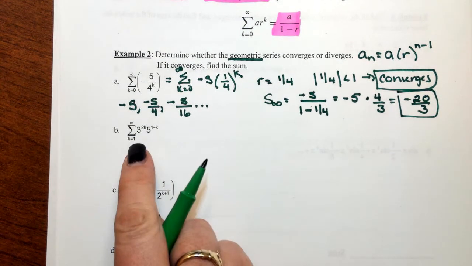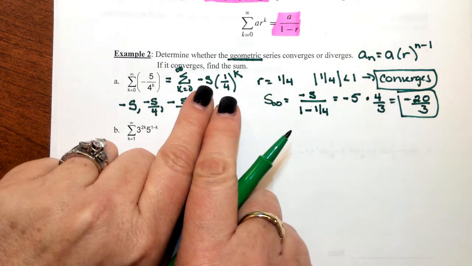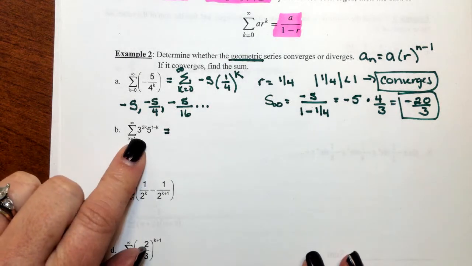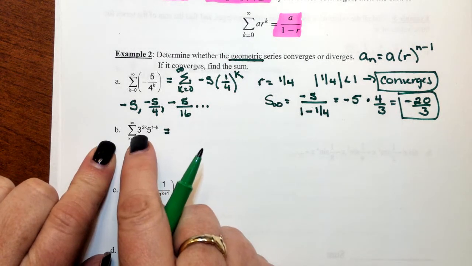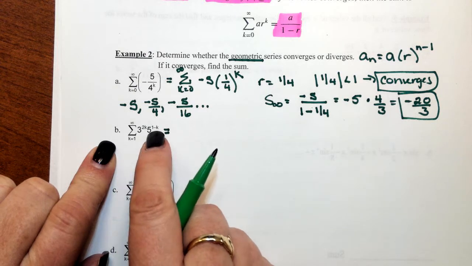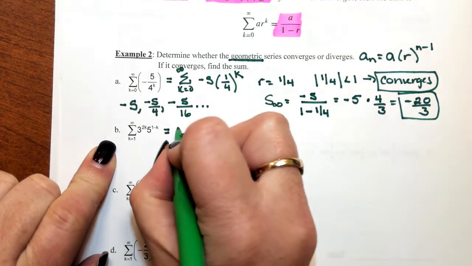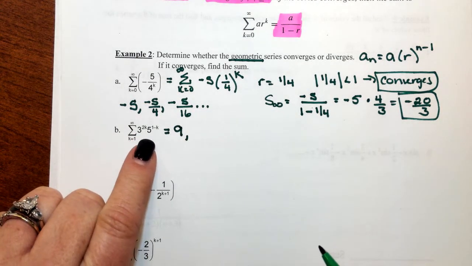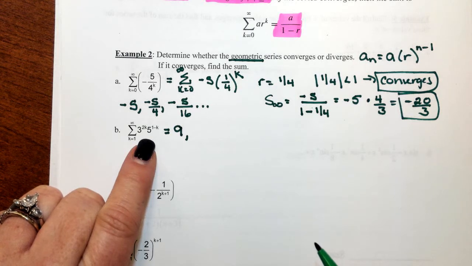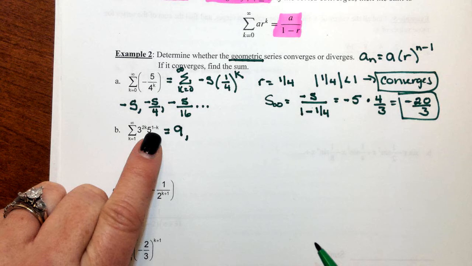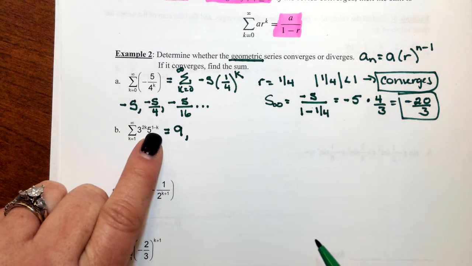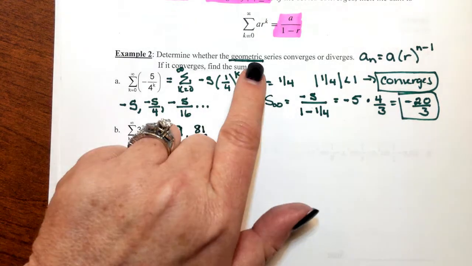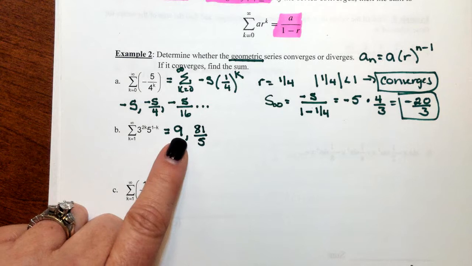So looking at B, it's not going to be as easy to write it in this particular form. The easiest way to recognize the common ratio is just to write out the first couple terms. If I plug in 1 for k, that's going to give me 3 squared times 5 to the 0. So 3 squared is going to give me a 9. My second term is going to be 3 to the 4th, which is 81, over 5 to the negative first power, which is going to give me 81 times 5 to the negative first, or 81 over 5.